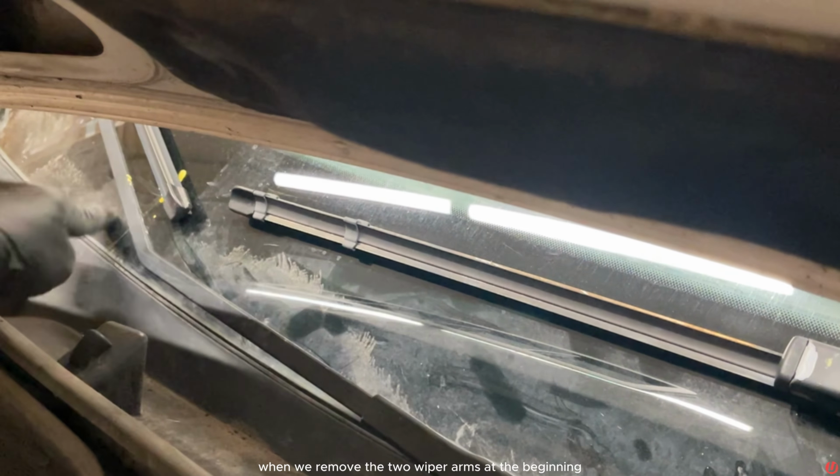Before reinstalling the 2 wiper arms, we will remove the 2 nuts on the wiper linkage shafts using a 14mm socket. Next, we will reinstall the 2 wiper arms. We need to position the wiper arms to the marked position. Same position when we removed the 2 wiper arms at the beginning.